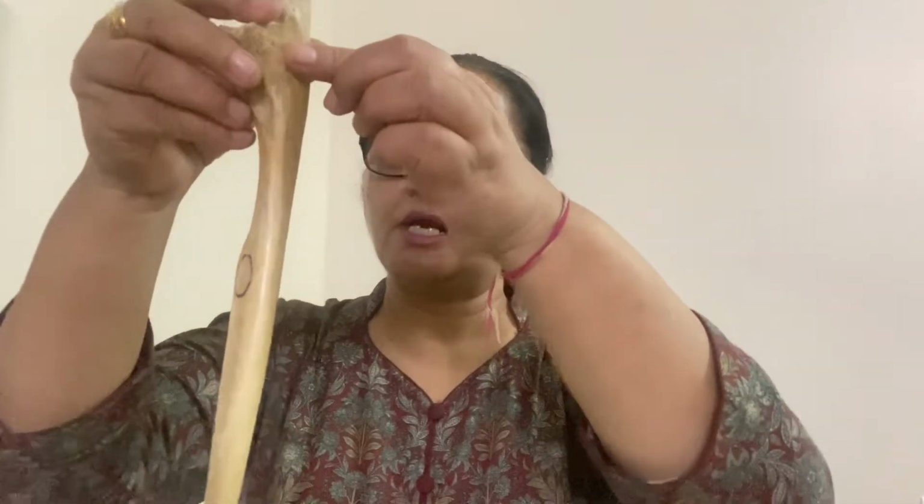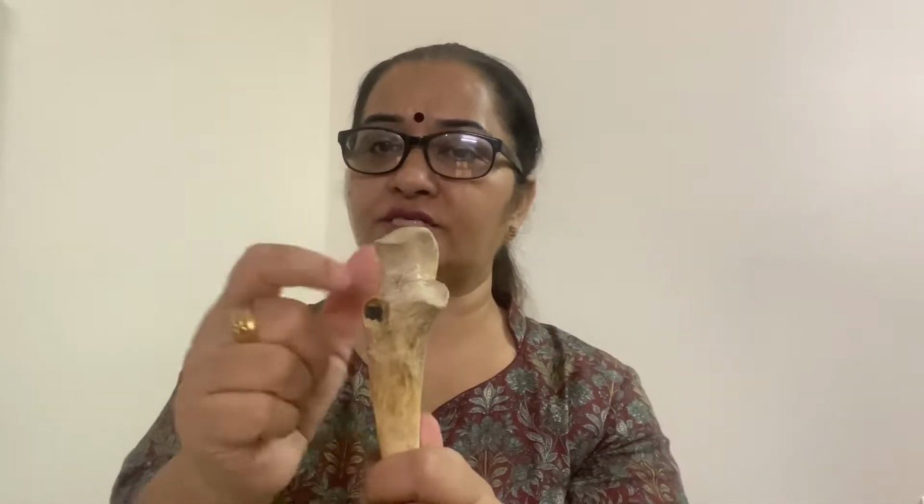Now coming to the medial surface. This is the medial surface of the olecranon process. It is continuing with the medial surface of the shaft of the ulna. Then is the lateral surface, and this lateral surface is continuing with the posterior surface of the ulna. So these are the five surfaces: superior, anterior, medial, lateral, and posterior.